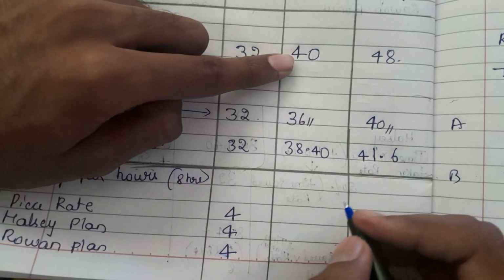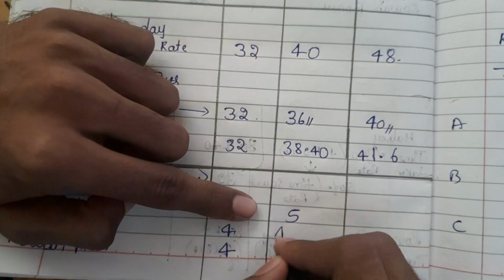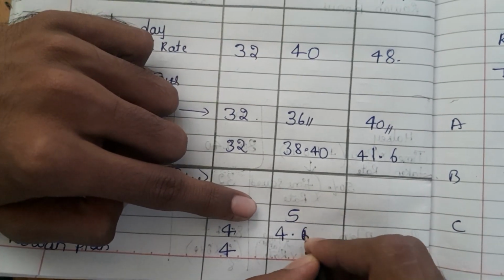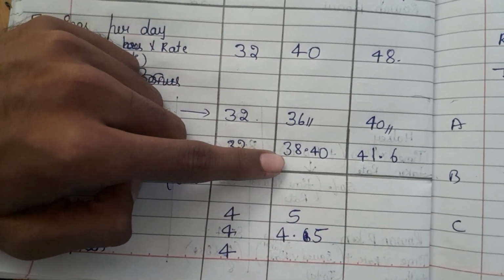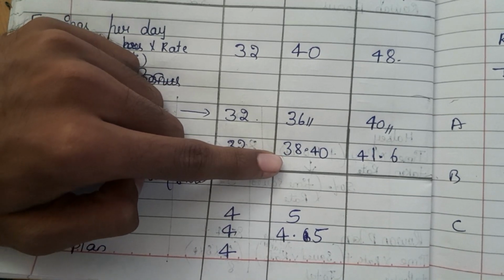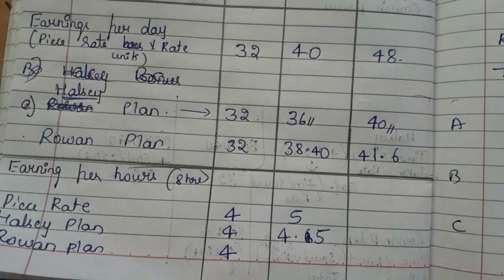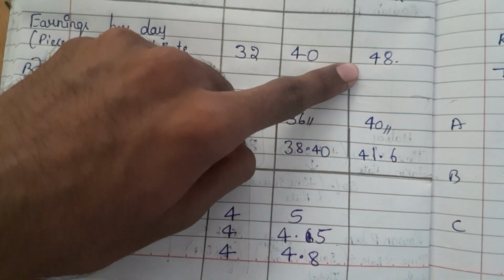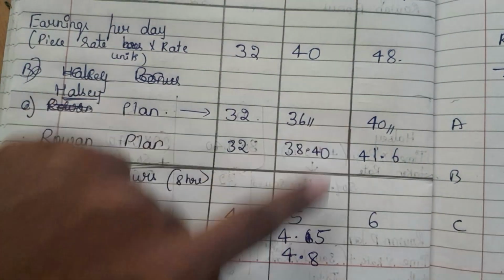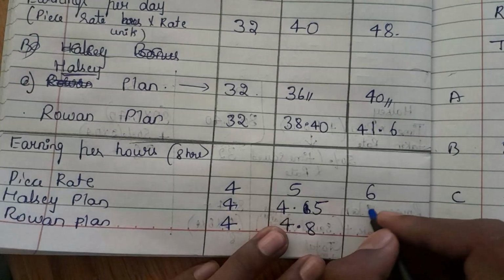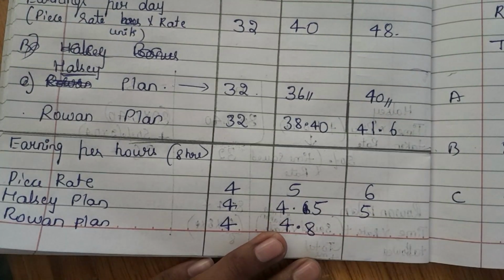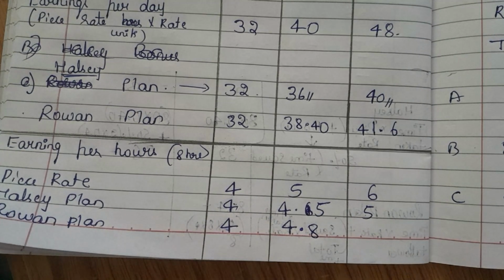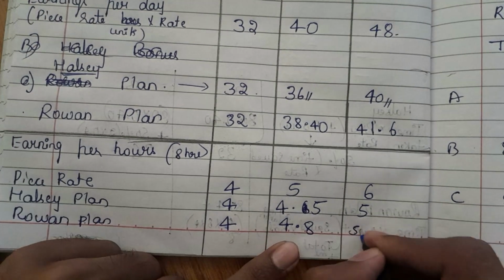Then 40 divided by 8 is 5. 36 divided by 8 is 4.5. 38.40 divided by 8 is 4.8. Next, 48 divided by 8 is 6 rupees. 40 divided by 8 is 5 rupees. Then 41.6 divided by 8 is 5.2 rupees.